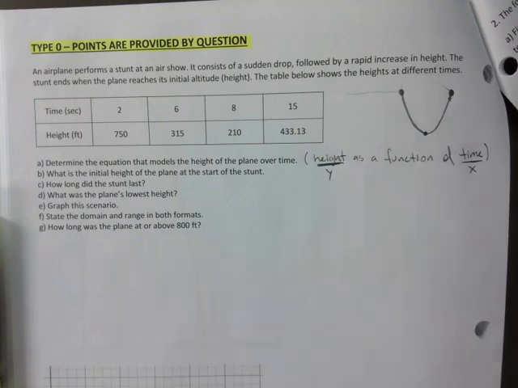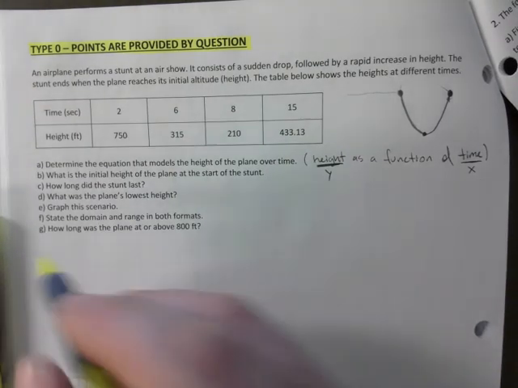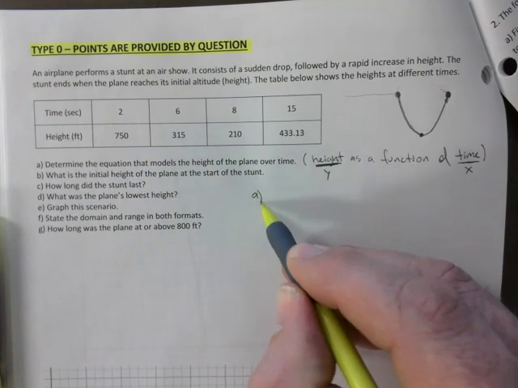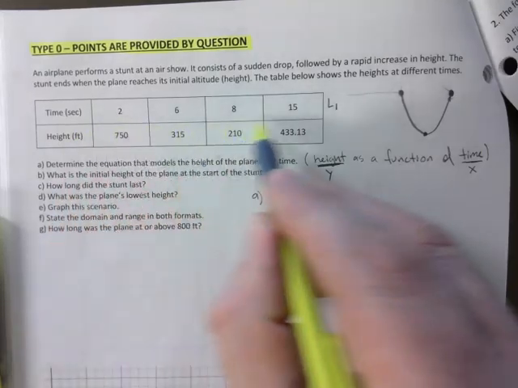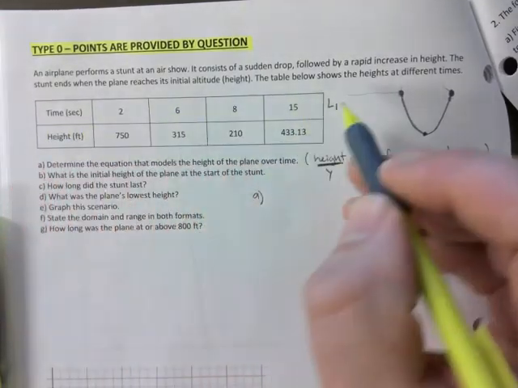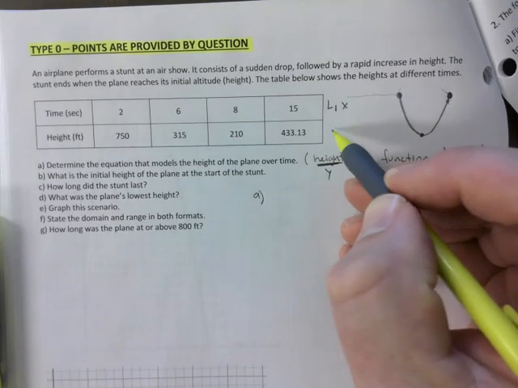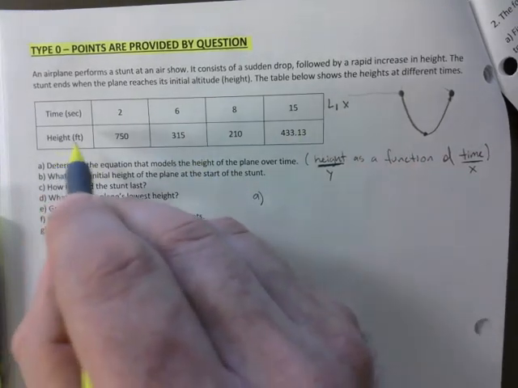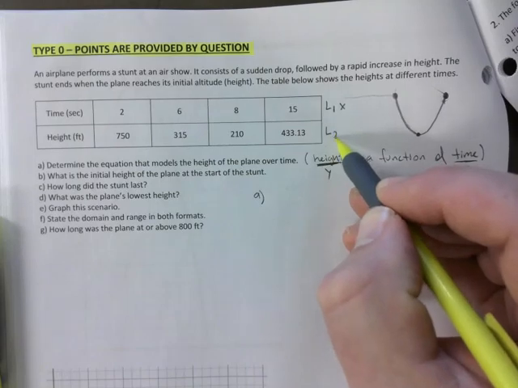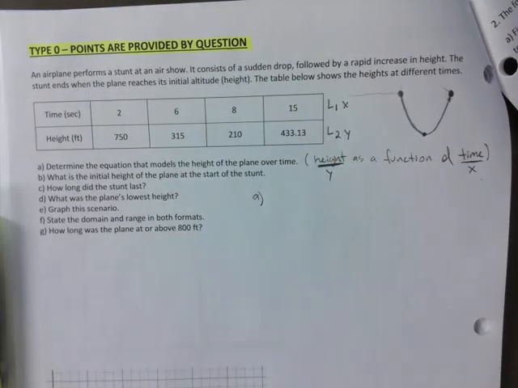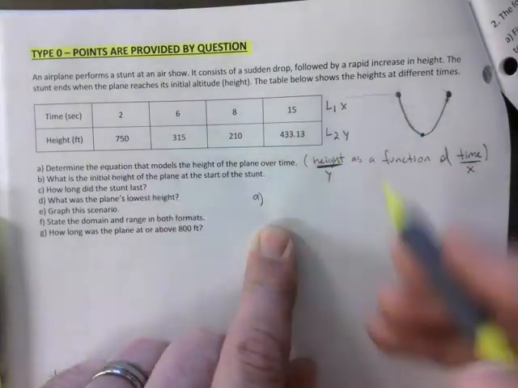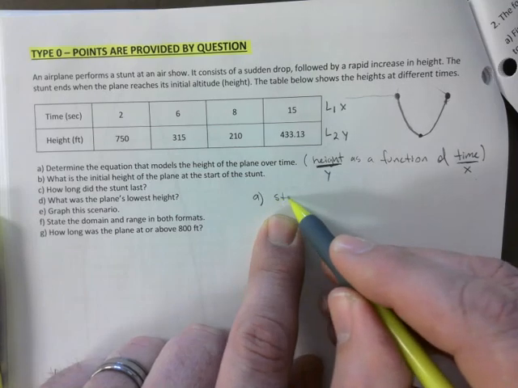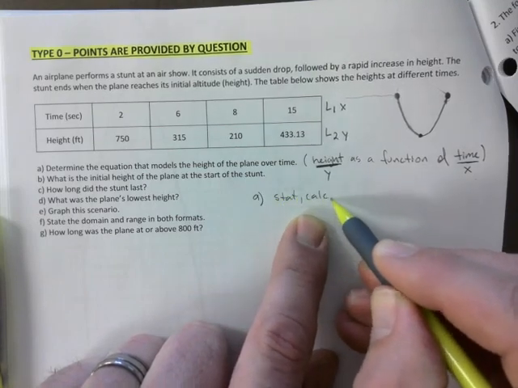So let's figure out the equation. I think I'm going to do that here, A. You go over here and you let the first row, we're never going to change that on you. The first row represents our x variables, and the second row is our y variable. Okay. So every single point is going to be time and height. So let's do the regression. You go ahead and type this in.